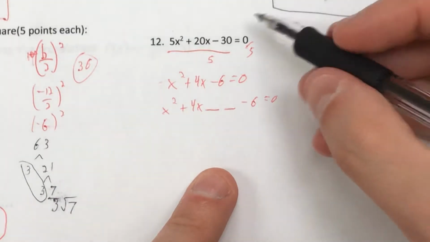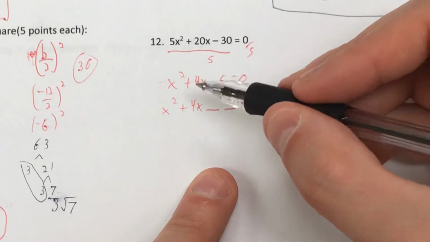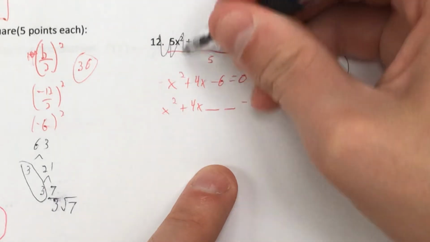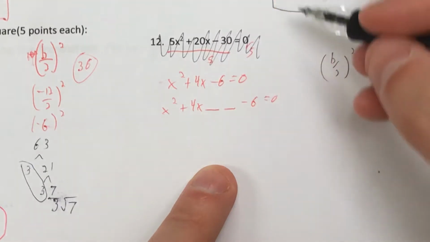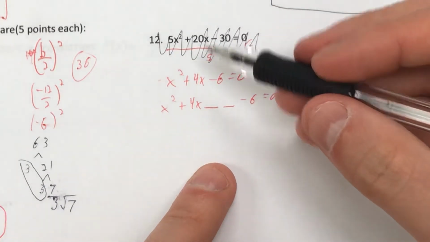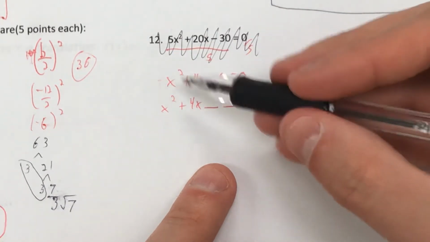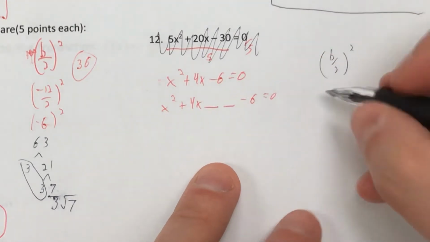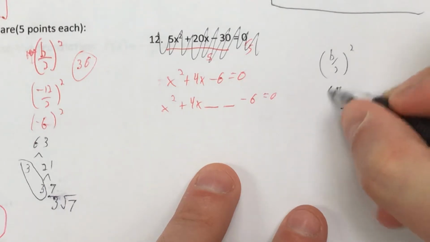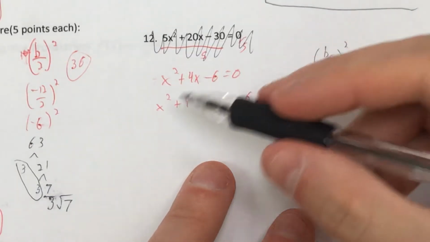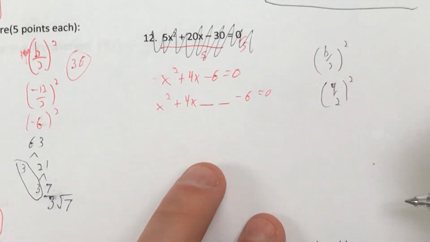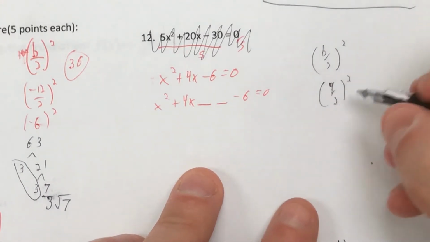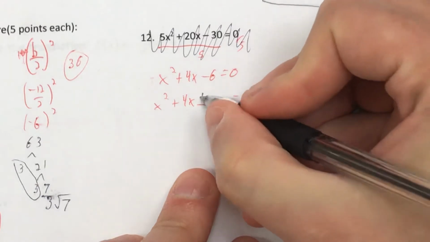You look over here, it looks like b is 4. Please do not use this. Once you divide by 5, you are never going to use this thing again. That is the most common mistake. You don't use the 20, use the 4, because this is the equation we're using. This is the one where it's x squared, so the 4 over 2. If you use the 20, your answer is going to be way too big, and it's not going to be factorable, and everything's just going to go kaput. So here you go. 4 over 2 is 2, and 2 squared is 4. So plus 4 minus 4.